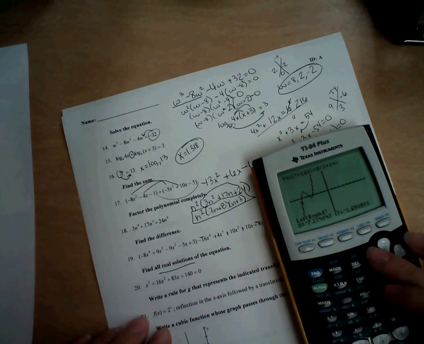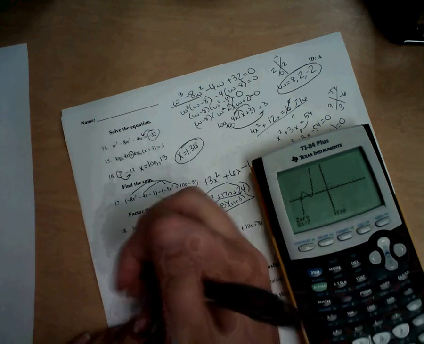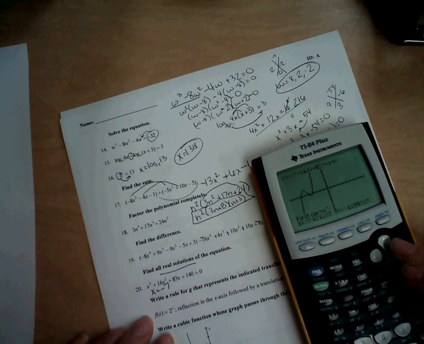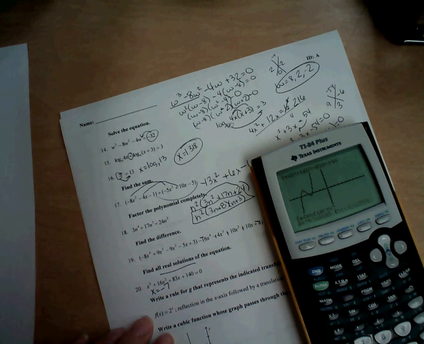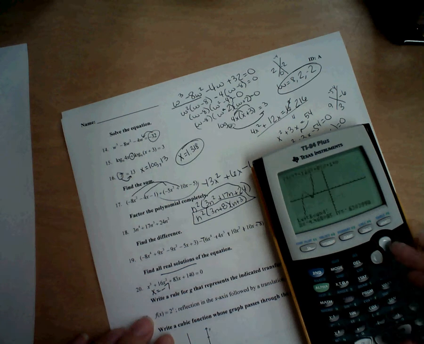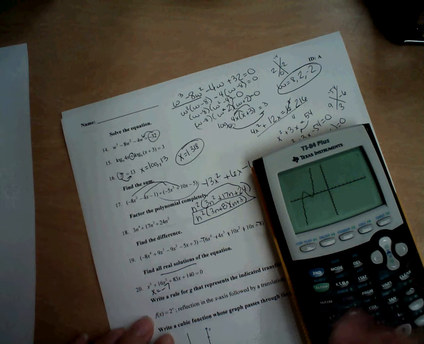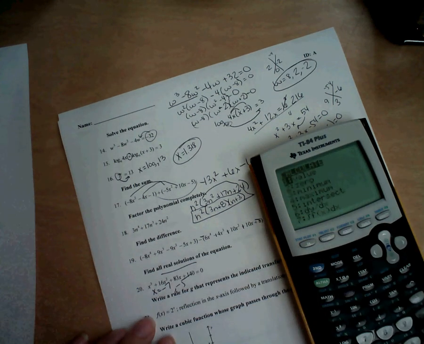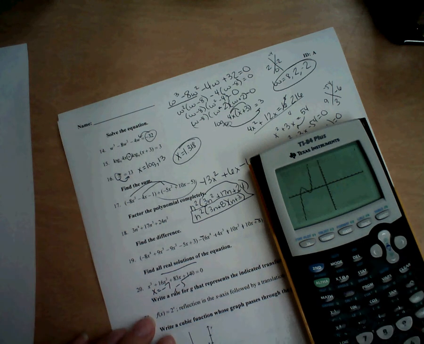And I've got to go left bound, right bound, enter. That one is at negative 7. Left bound, right bound, enter. Oh, I chose the wrong one. That's negative 5. Left bound, right bound, and negative 4.